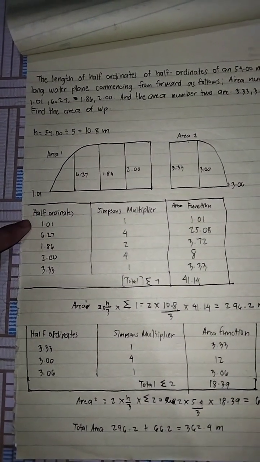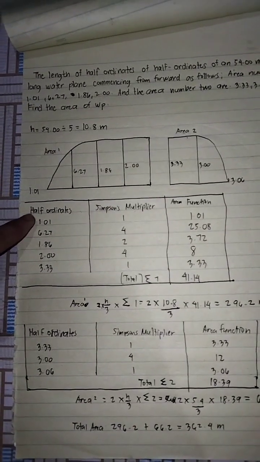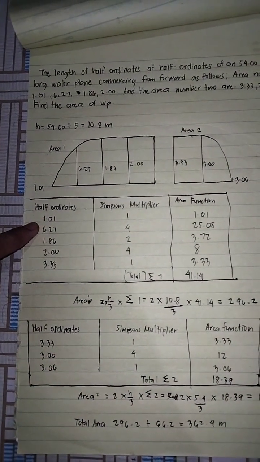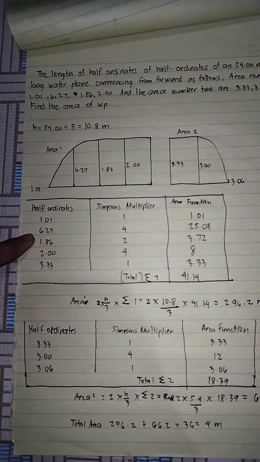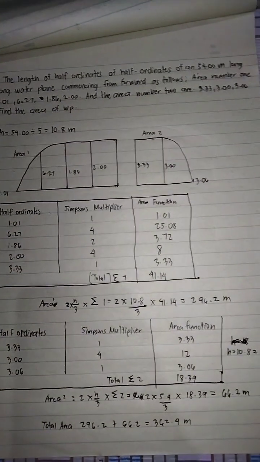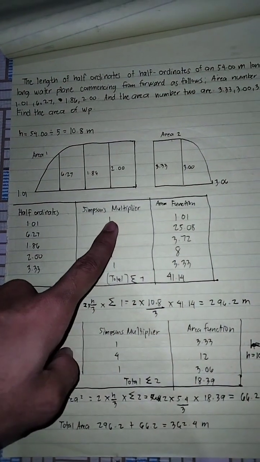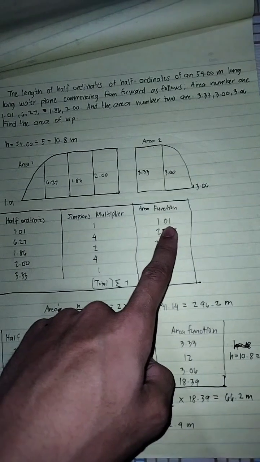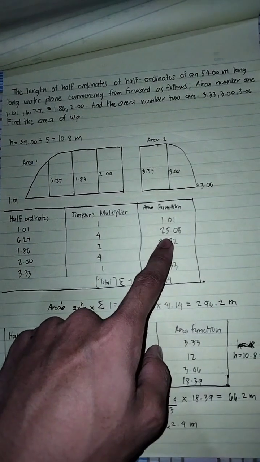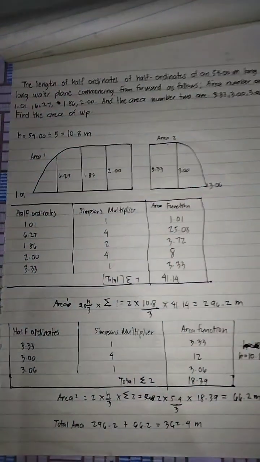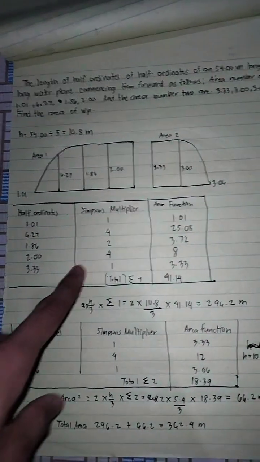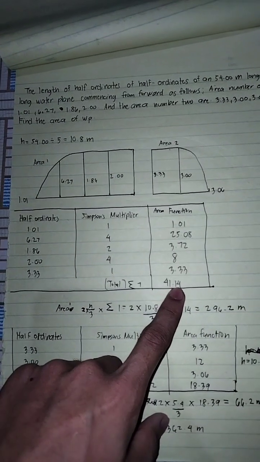This table consists of Simpson's multiplier, area function, and half ordinate. This is the first ordinate, 1.01, 6.27, 1.86, 2.00, 3.33. Let's multiply the half ordinates by Simpson's multiplier. We get the result of 1.01. 6.27 times 4, we get 25.08, and so on. After that, you need to get the total of the area function, which is 41.14.